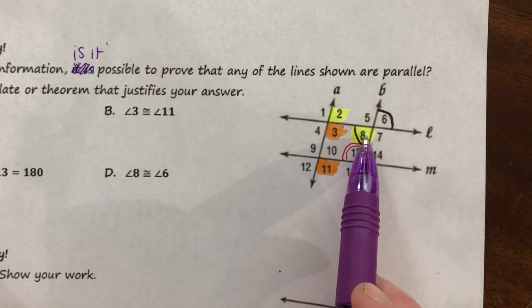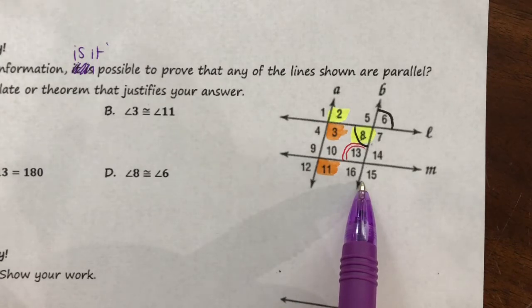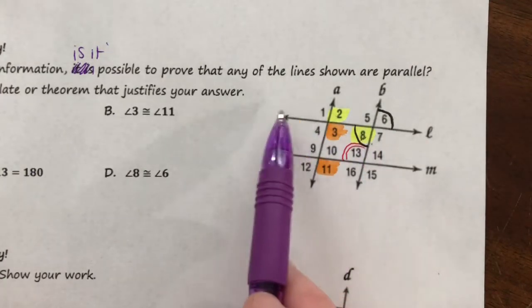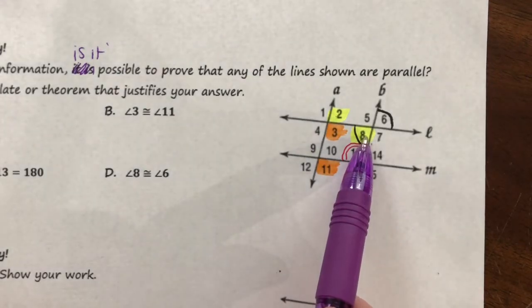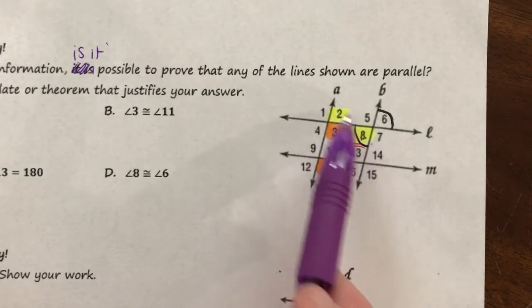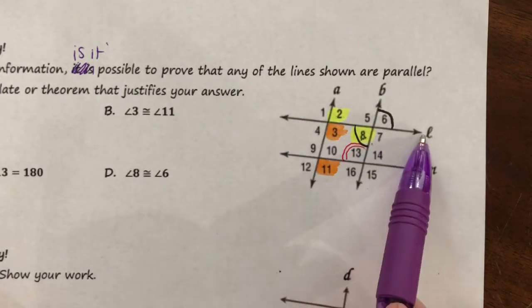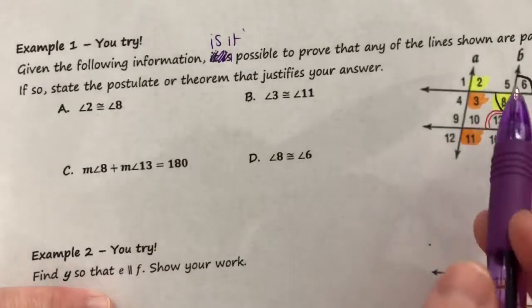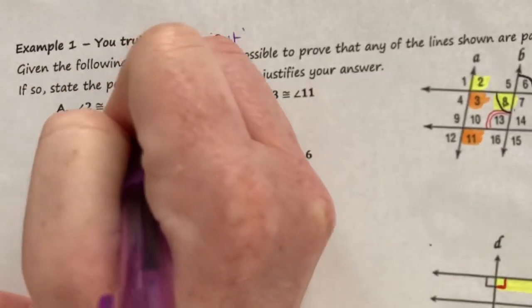So if they're congruent, that helps us prove that A and B must be parallel, right? The alternate interior angle theorem says that when two lines are parallel and they're cut by a transversal, the alternate interior angles are congruent. The converse alternate interior angle theorem says that when alternate interior angles are congruent, the lines that create them, the lines cut by a transversal, must be parallel, right? So yes, these prove that lines A and B are parallel. Line A is parallel to line B.